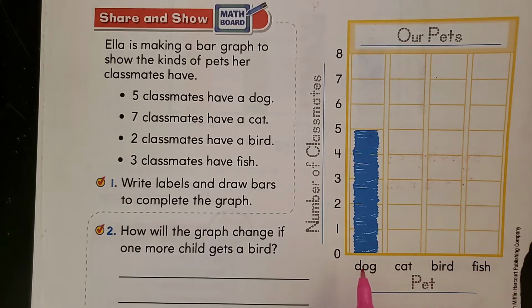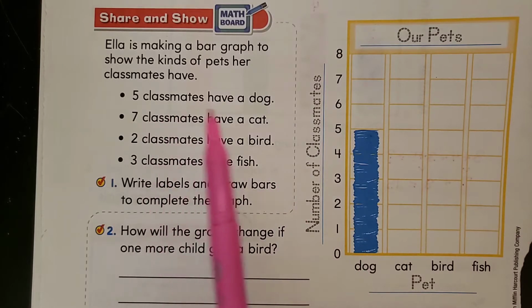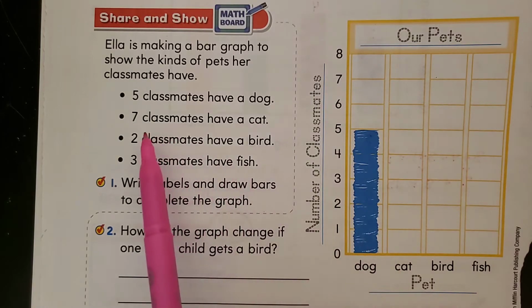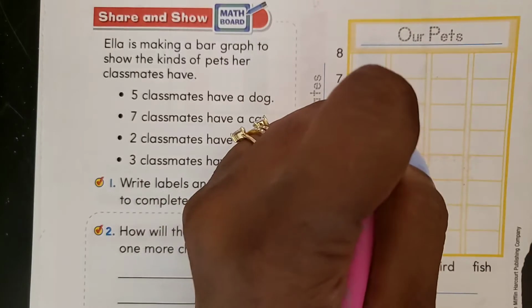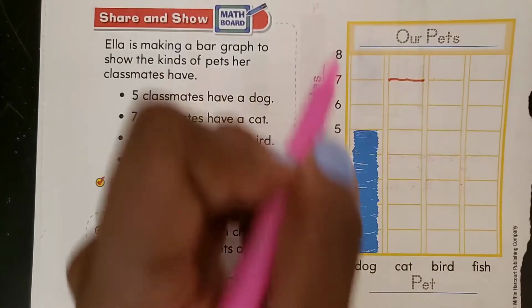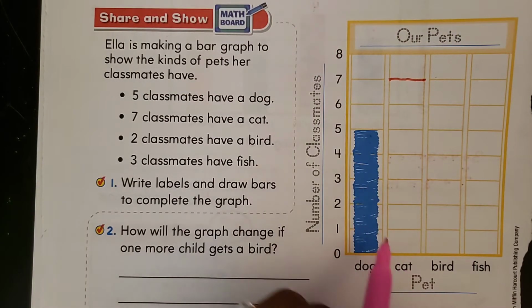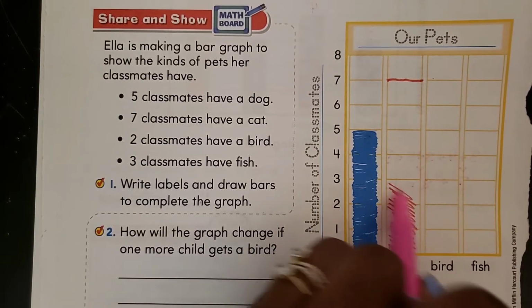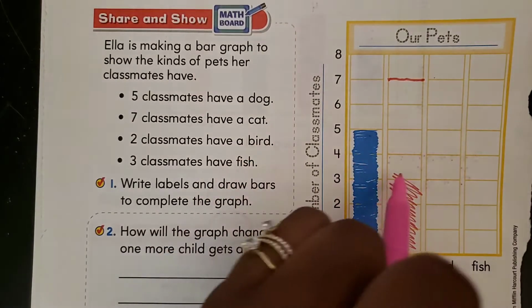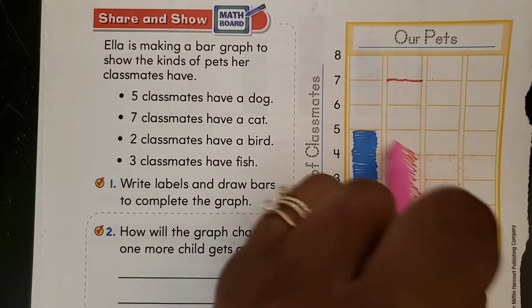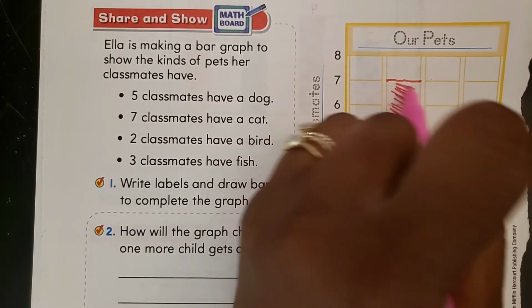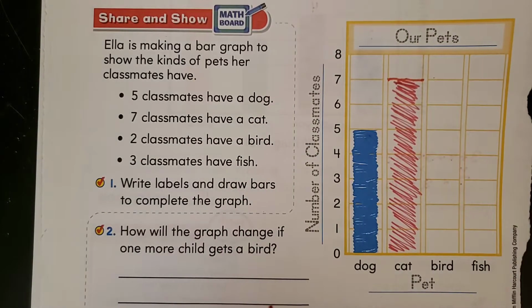And the dog one was already colored in for us. 5 classmates have a dog, so she colored in 5 classmates. How many classmates have a cat? Look over here, 7. So we're going all the way up here to the 7 mark, down to the 0 mark. So we are going to color it in, and it doesn't have to be perfect. As you can see, Ella's wasn't perfect. Miss Hill's definitely isn't going to be perfect. But you don't want it super sloppy either. So I'm just going to color it up to the 7 mark.